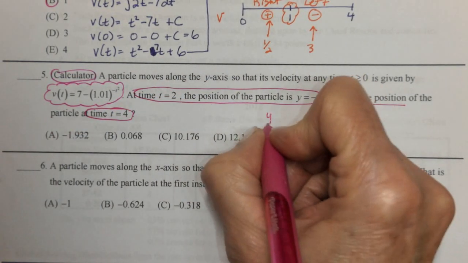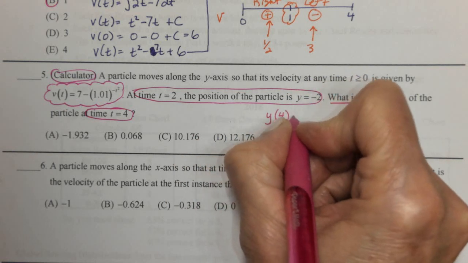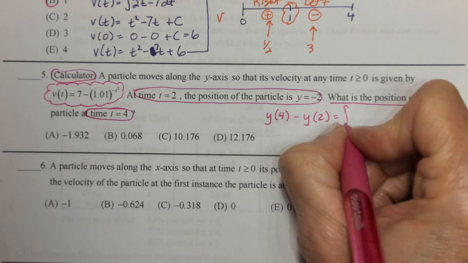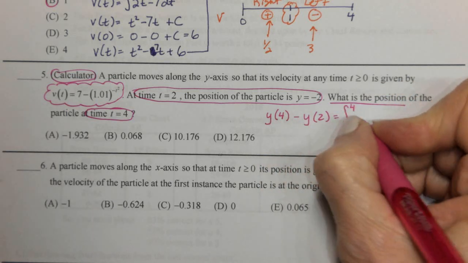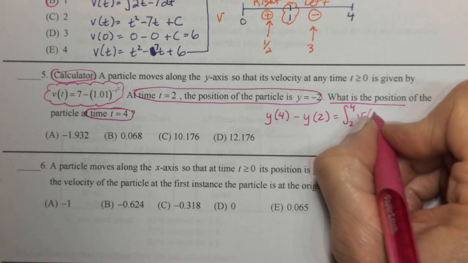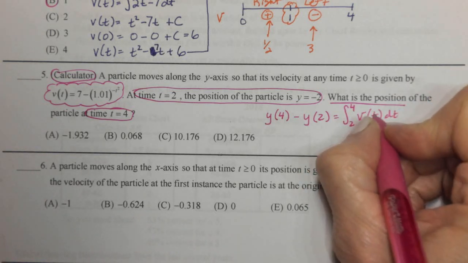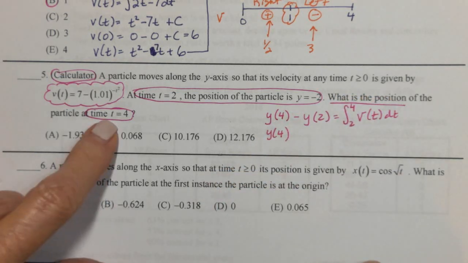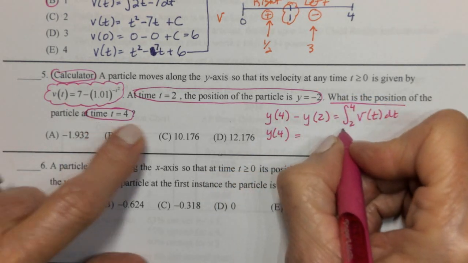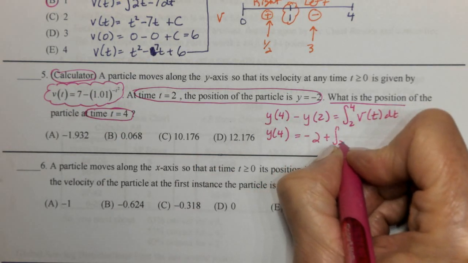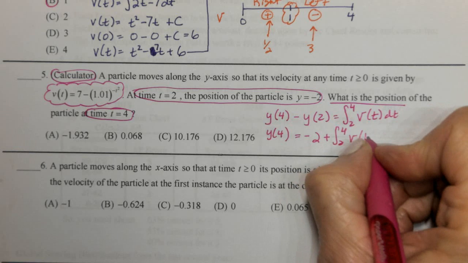So the position at time 4 minus the position at time 2 will be the integral from 2 to 4 of y prime, which is velocity. So y at time 4 is what I'm looking for. I'm going to move y at time 2, which is negative 2, over, and this is what I'm going to put into my calculator.